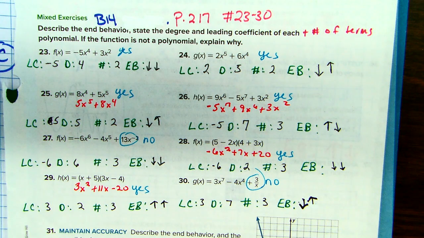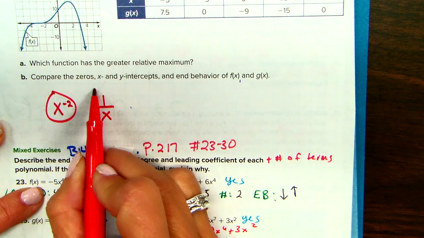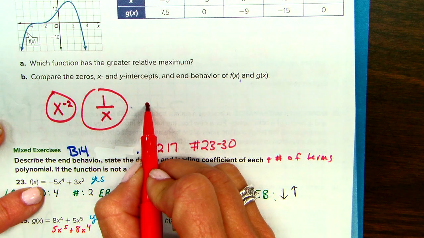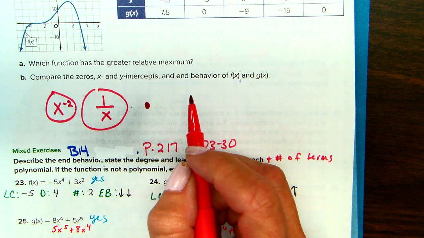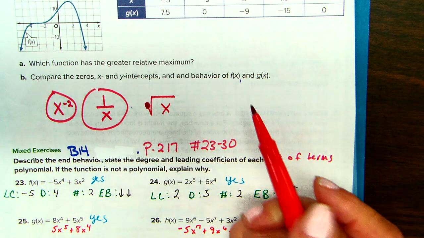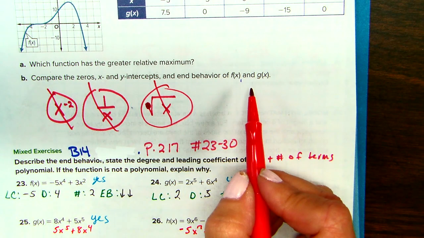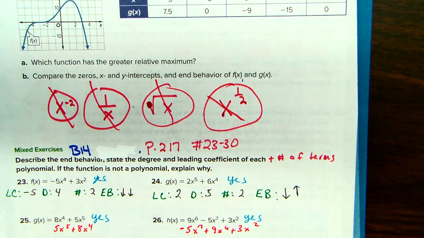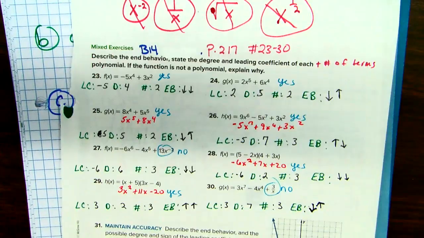Okay. So remember our rules. To be a polynomial, you can't have a negative exponent. You can't have a fraction with a letter in the denominator. You can't have, what else? Can't have an x under a radical, and no fraction exponents. Those are the 4 things that prevent you from being a polynomial. That was in our notes yesterday.